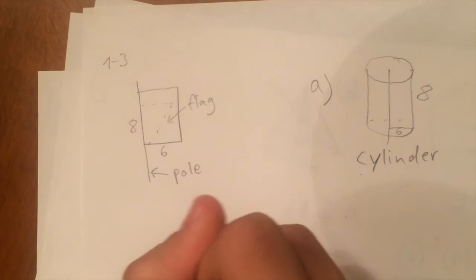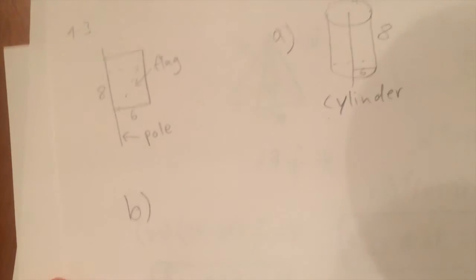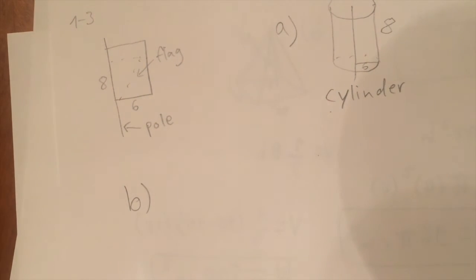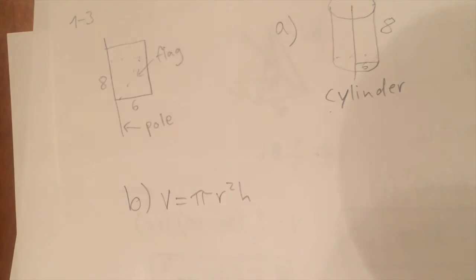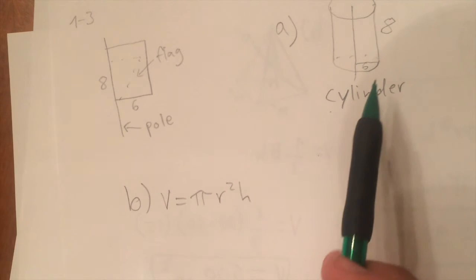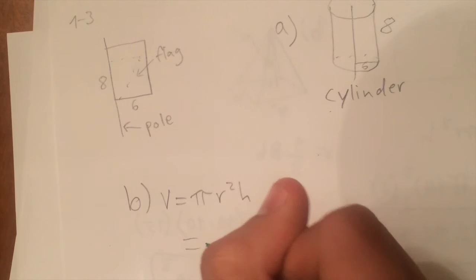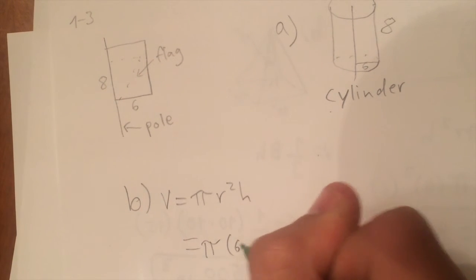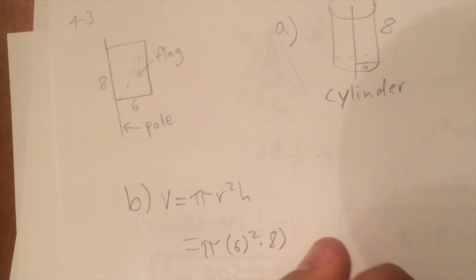So when you want to find the volume of this cylinder right here, we will use the formula for the volume of a cylinder, which we know to be pi r squared h. And like I said, the height h is 8, the radius is 6, so all you have to do is plug in those numbers into the formula, so you'll get pi times 6 squared times 8, which equals 288 pi units cubed.